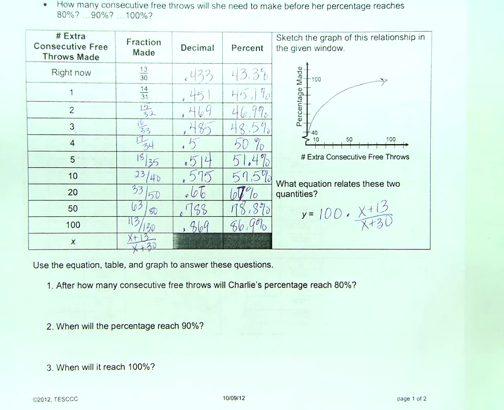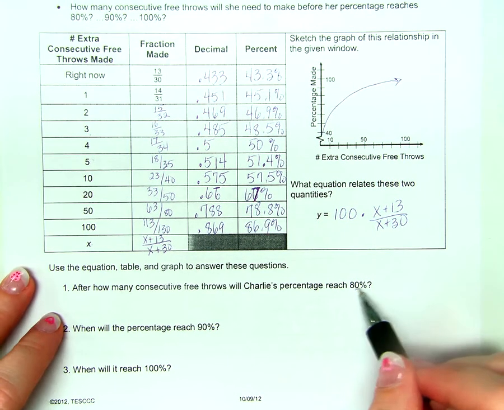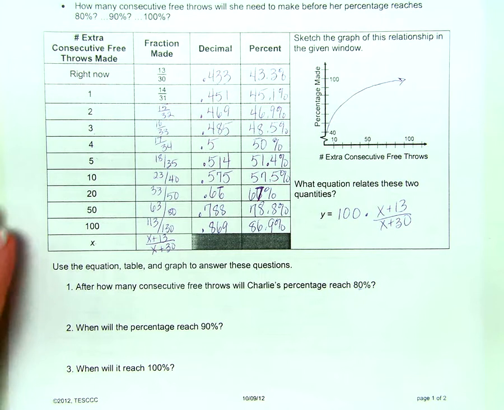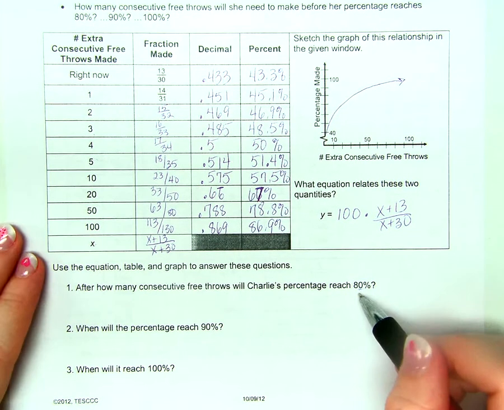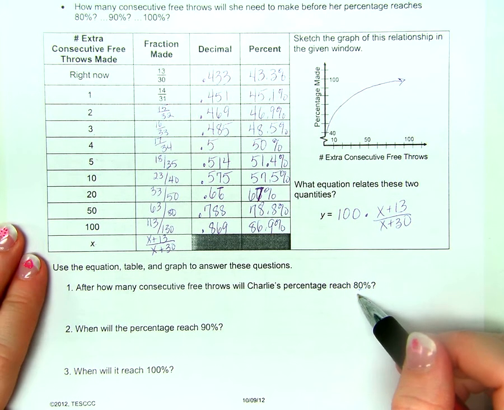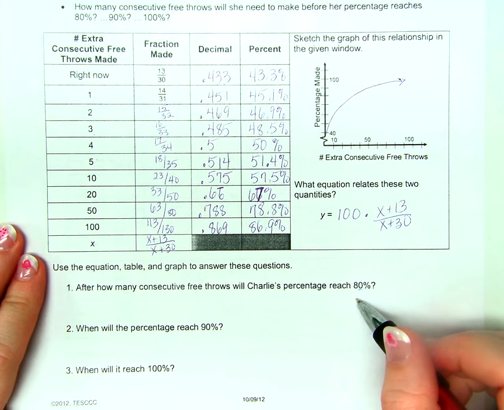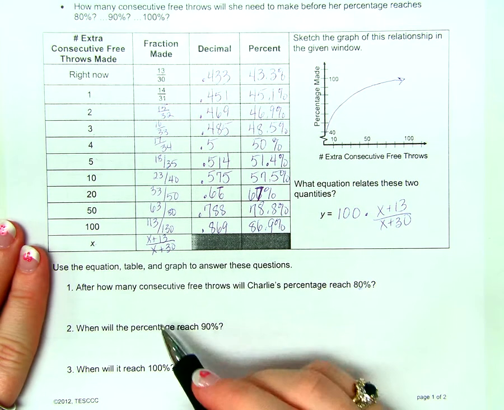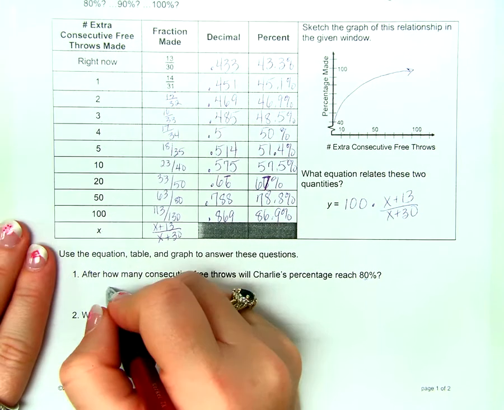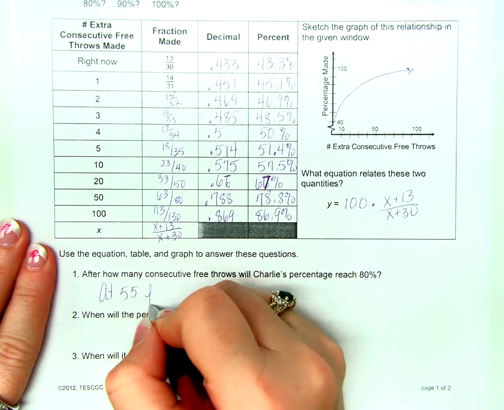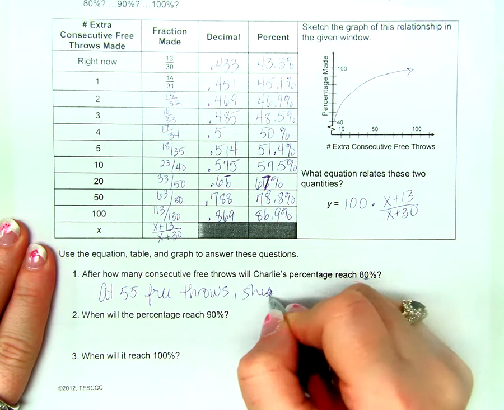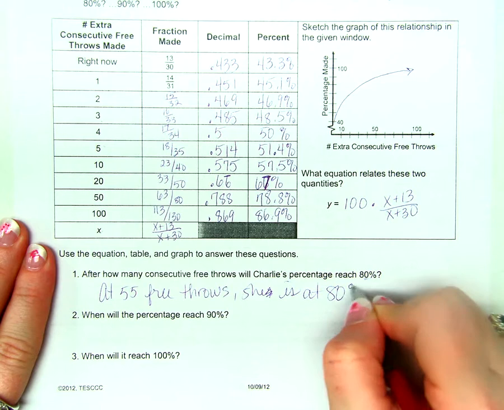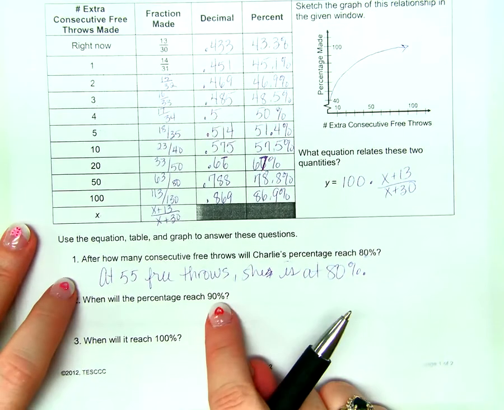So you're looking at the table. So when does it get to 80%? When y equals what? So on y, what are you looking for on the table? When y equals what? 0.8. Okay. So 55. So at 55 free throws, whoops, she is at 80%. When does she reach 90%?